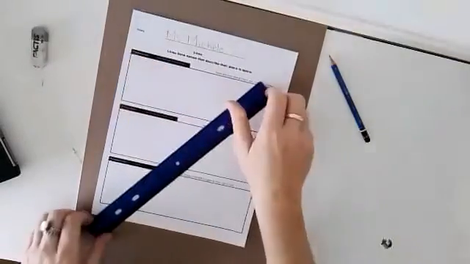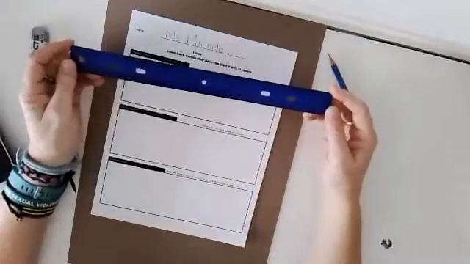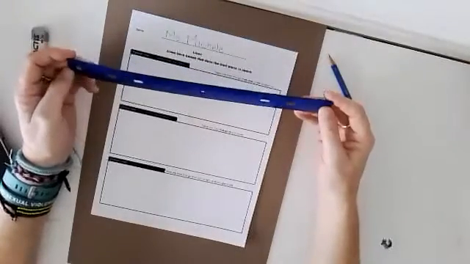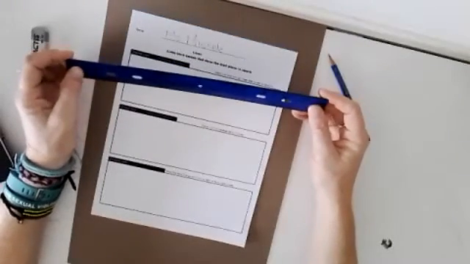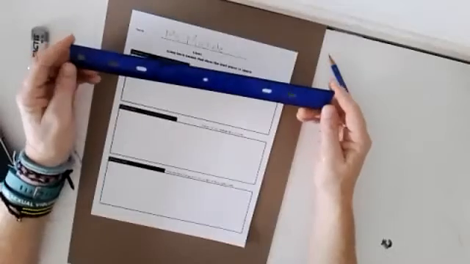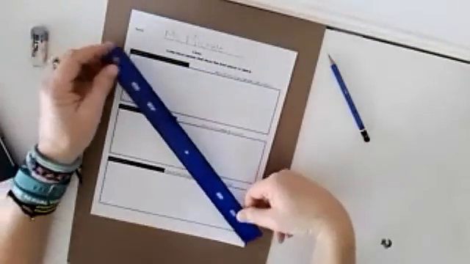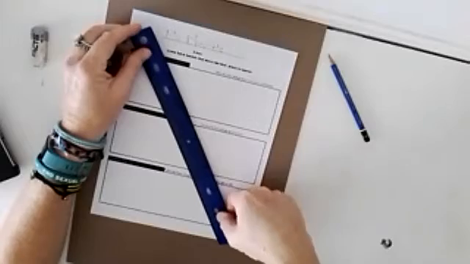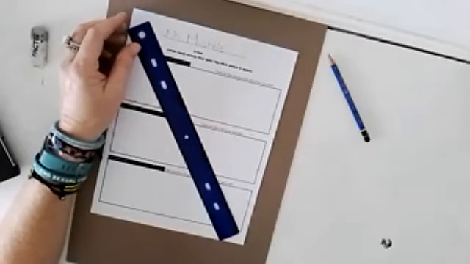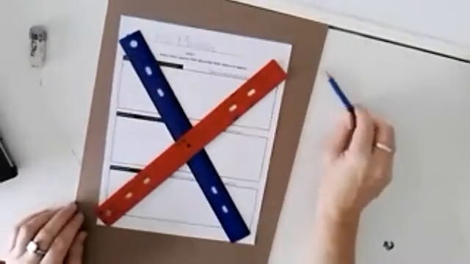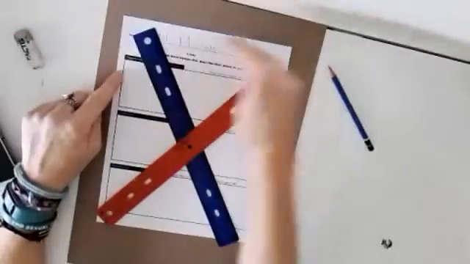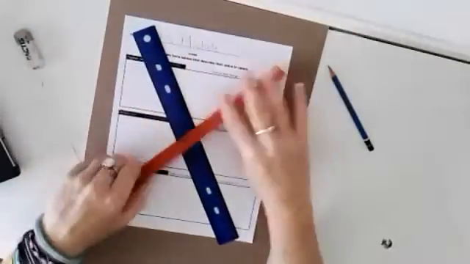If there's an ironing board at your house, the legs underneath the ironing board are diagonal. One's this way, and let me grab another ruler, one is this way. And then the ironing board is on top, so the ironing board would be horizontal.